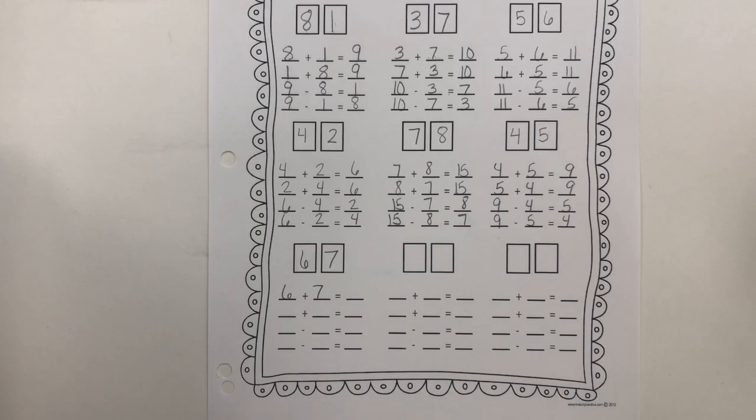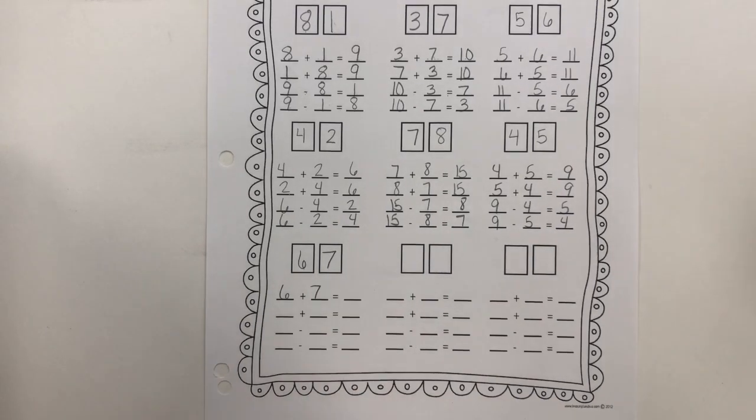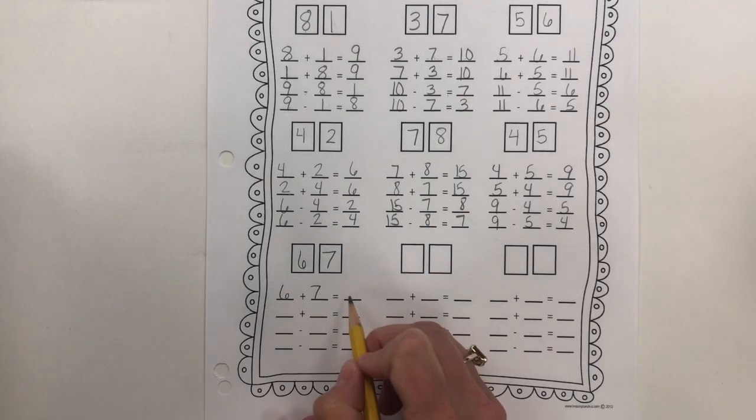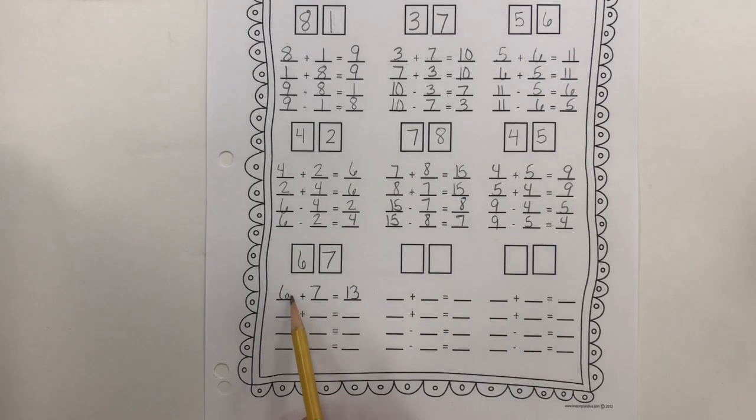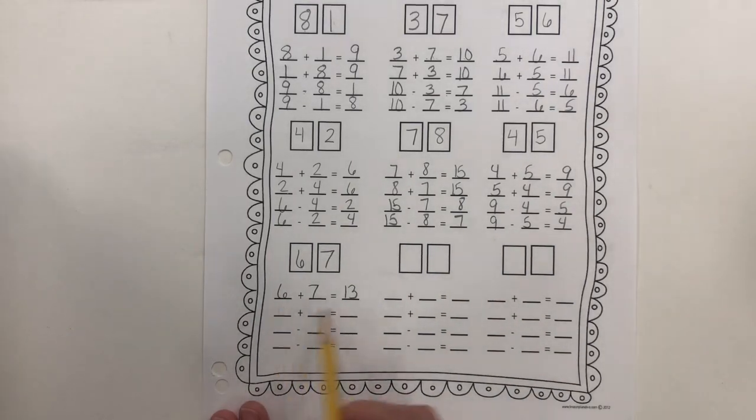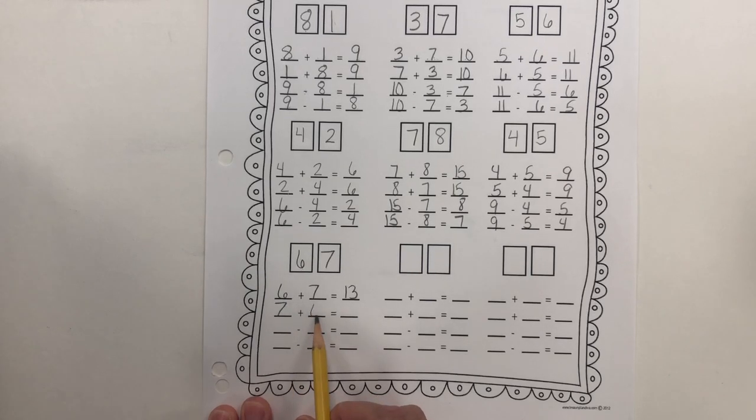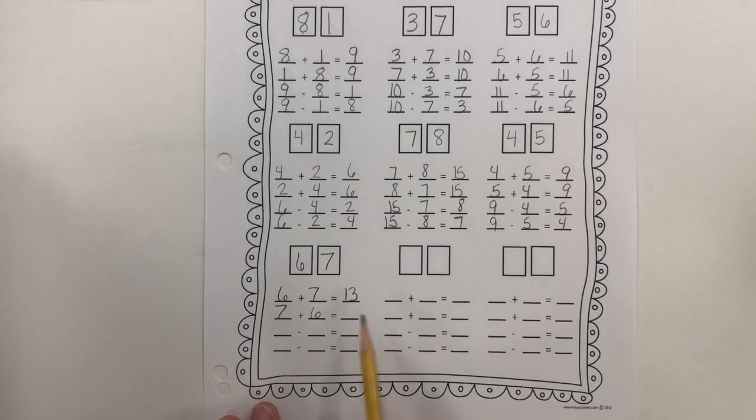Well, one strategy I know is I do know my doubles. So I know 6 plus 6 is 12, and I know that 7 is one more than 6. So 6 plus 7 must be 13. Alright, so all I need to do now is flip these two numbers. 7 plus 6 equals 13.